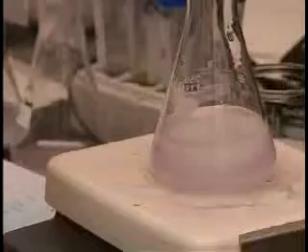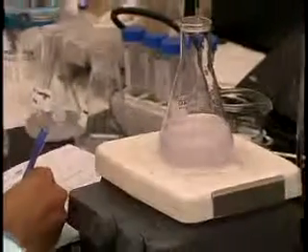We're trying to validate virus clearance in existing what's called unit operations. These are basically purification steps such as microfiltration, chromatography, etc.